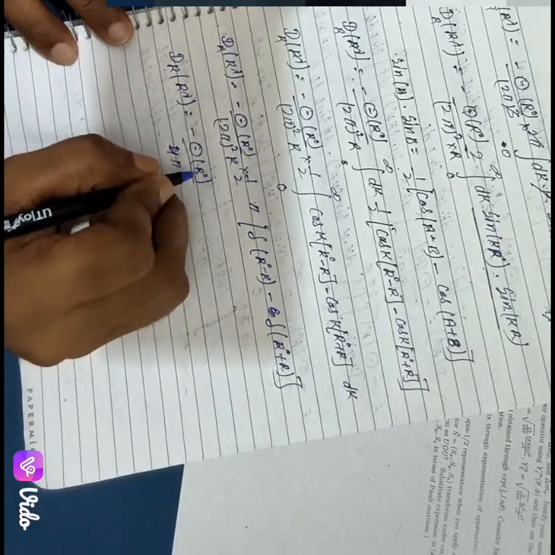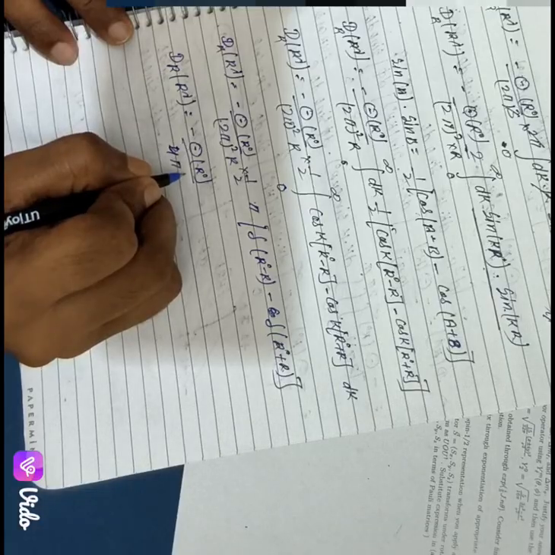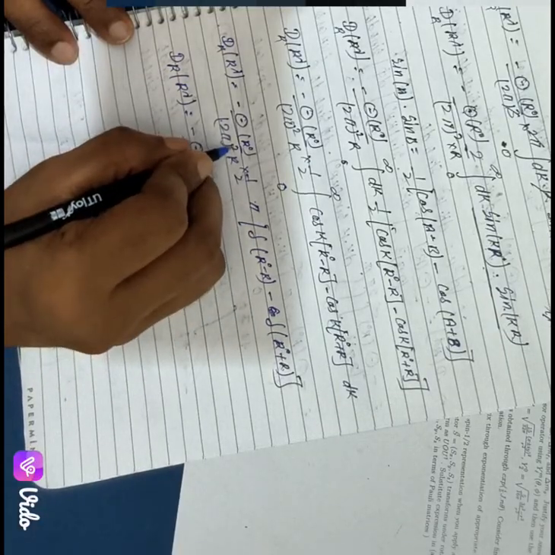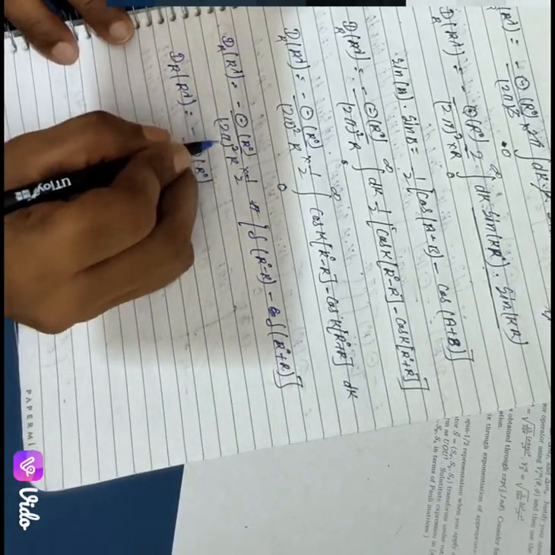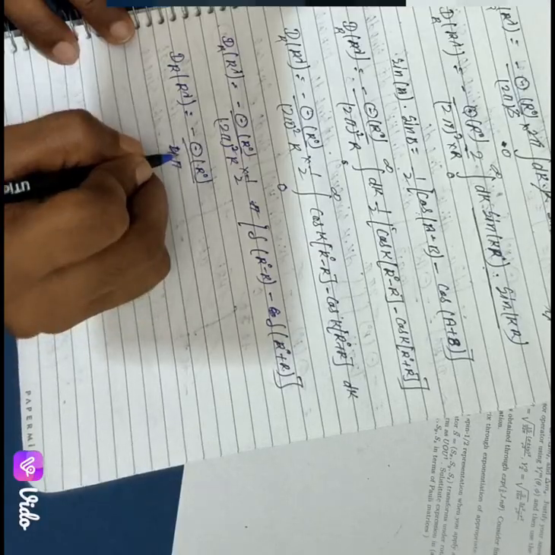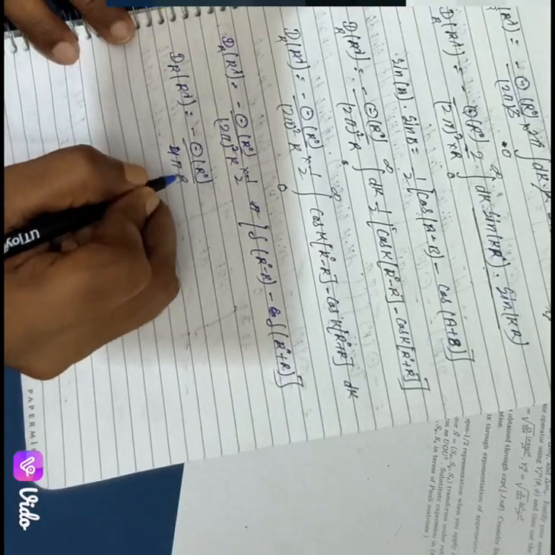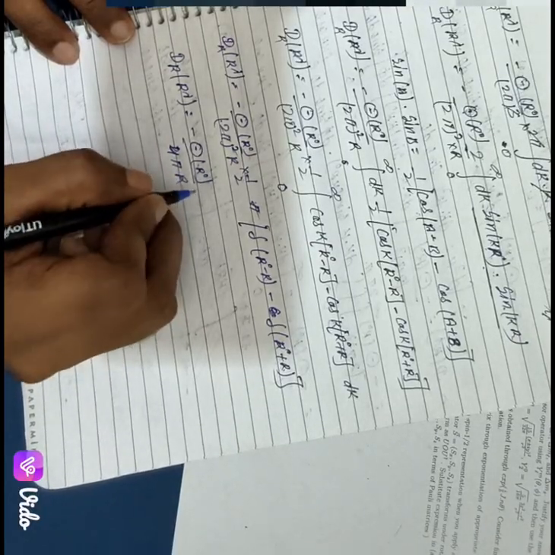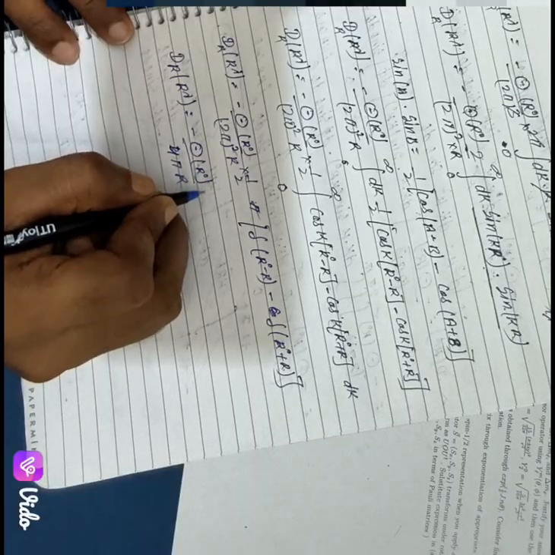Pi squared got cancelled and it will become 4 pi r.